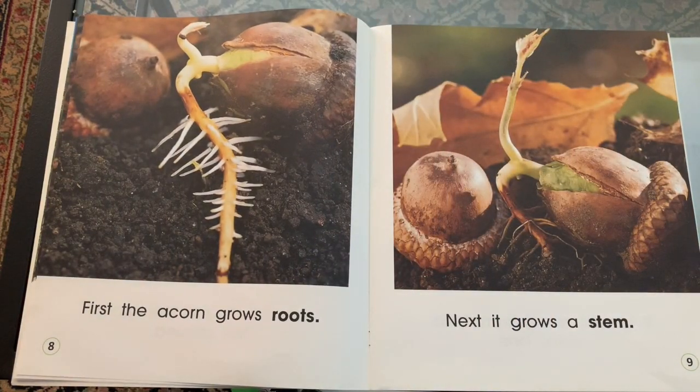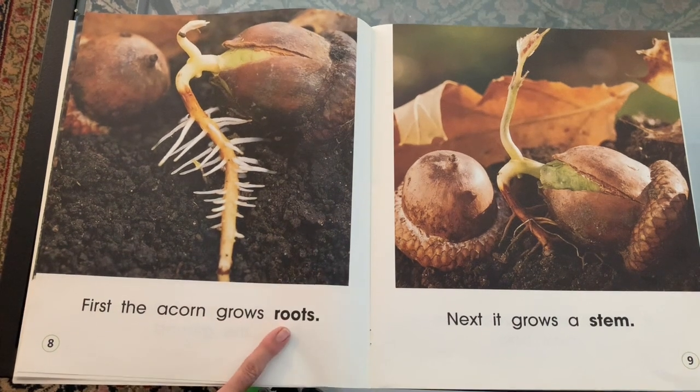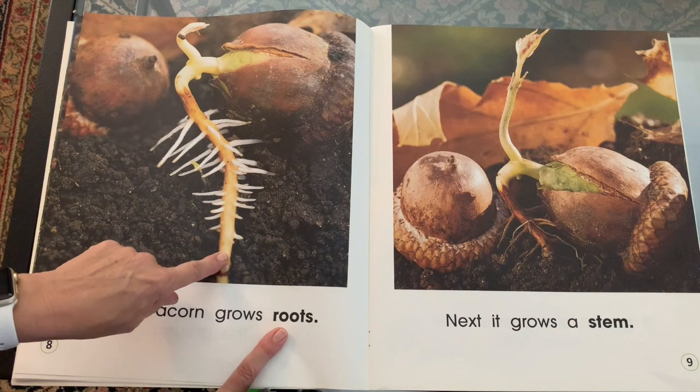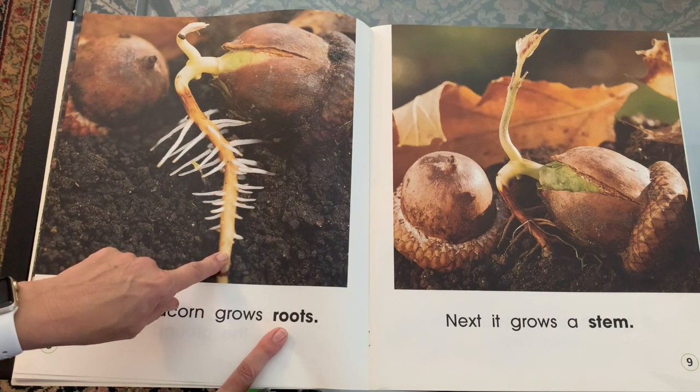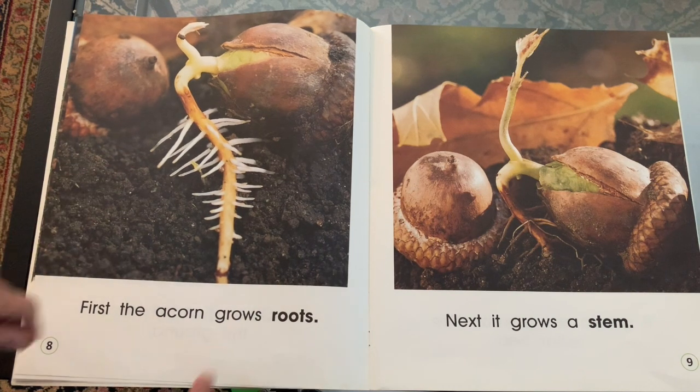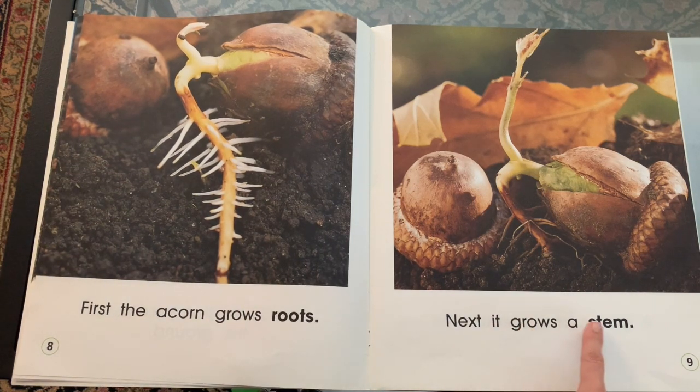I want you to listen for these time-ordered words. First, next, last. First, the acorn grows roots, and you can see the roots. Now remember, roots always grow down. That is part of the concept of geotropism. Next, it grows a stem.